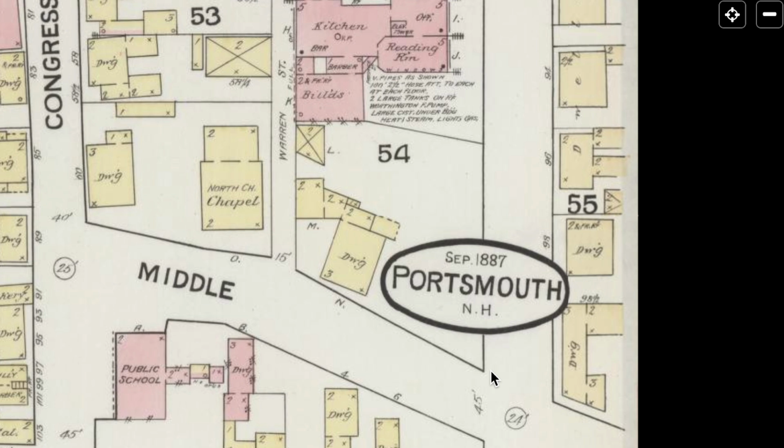You'll also notice in the corners of each section of the building, there are these small numbers. See, here is a 3, there is a 2. That lets you know how many stories a building was at the time the map was made. So, what this map confirms is that the John Paul Jones house was present in Portsmouth in 1887, it was made of wood, and had portions that were 2 or 3 stories tall.